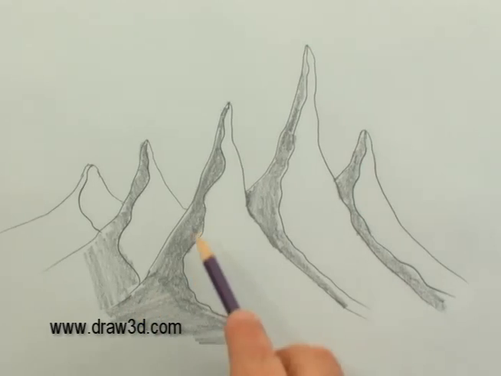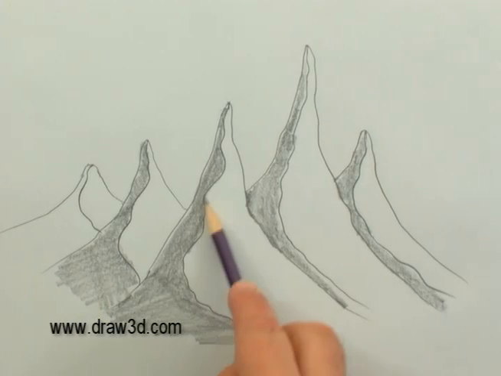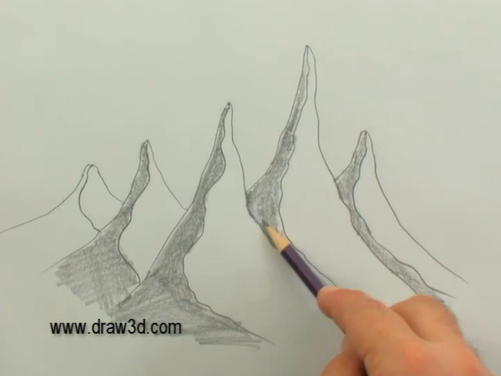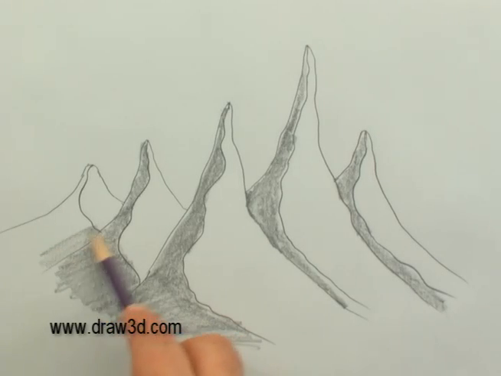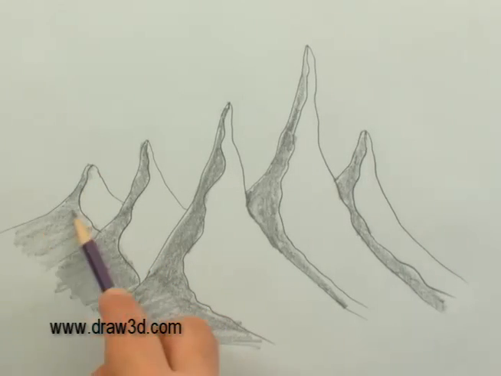And then what I want to do is keep all my pencil strokes going the same direction. It makes your drawing look a little neater. So I'll go back over here and try to make all my pencil strokes uniform. If you're going to see my pencil strokes, I want them to be more pleasing to the eye, a little less messy. Keep them coming in the same direction here. It kind of neatens up your drawing, you see.